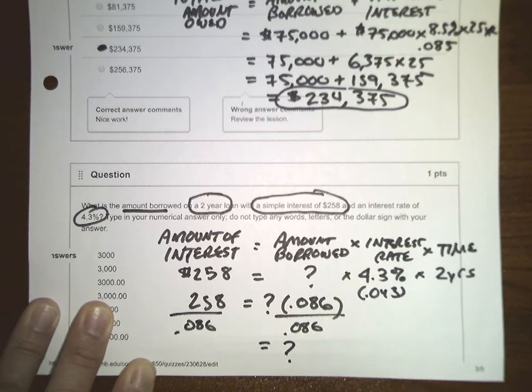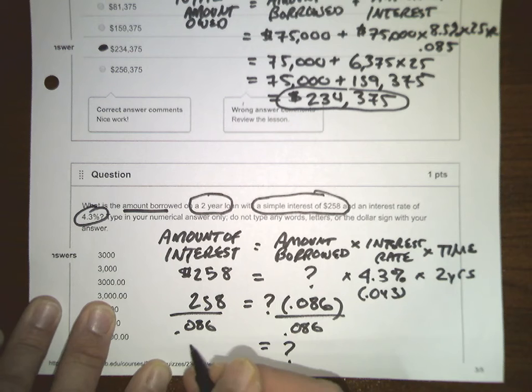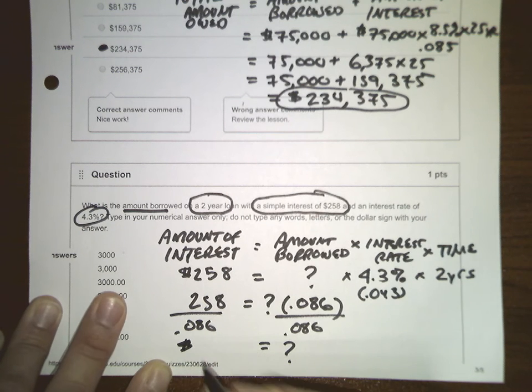So that missing amount borrowed, and again, I'm just using a question mark here because I don't know what it is, but you could use an X or a Y or a Z or A for amount or a P for principal, whatever you want to use. But if I do this division here, I get $3,000.